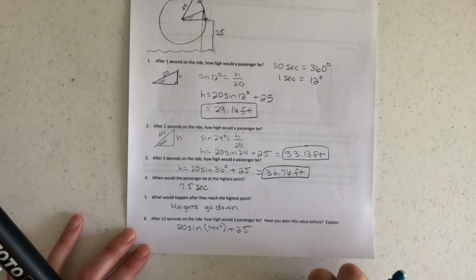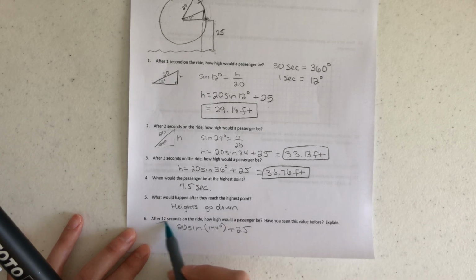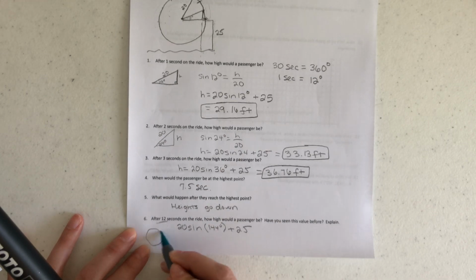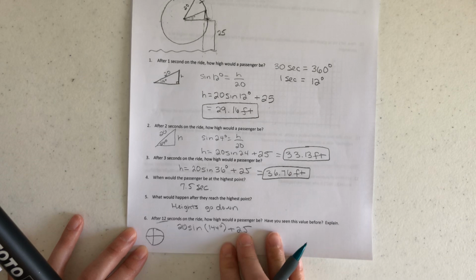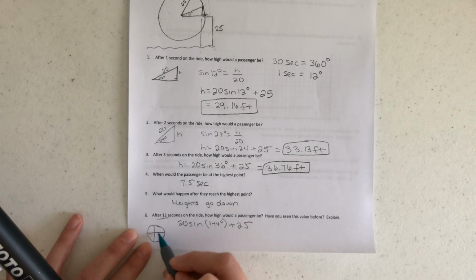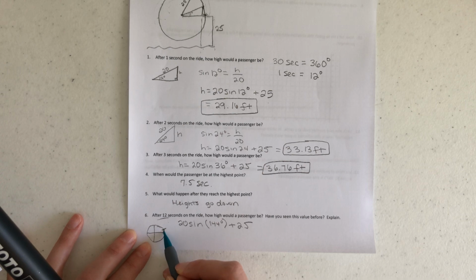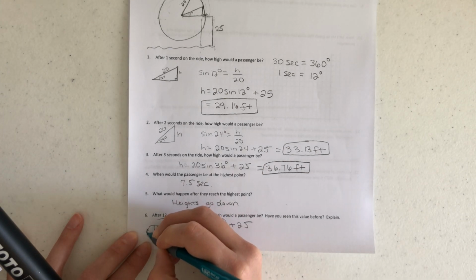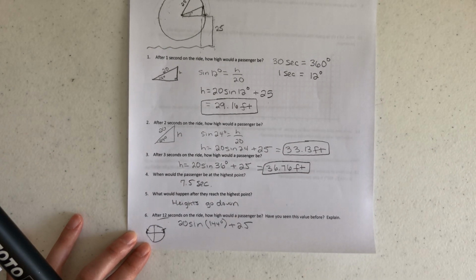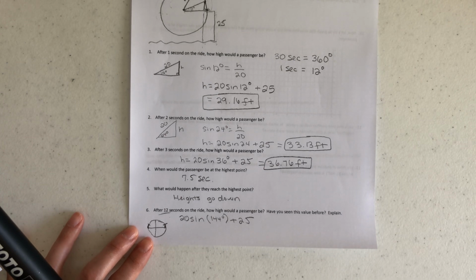And so you could think about 12 seconds as being the same. Look at this for a second. You could think of 12 seconds as being kind of the same as 3 seconds away from 0. 12 is 3 seconds away from 15. So those are obviously going to be at the same heights.